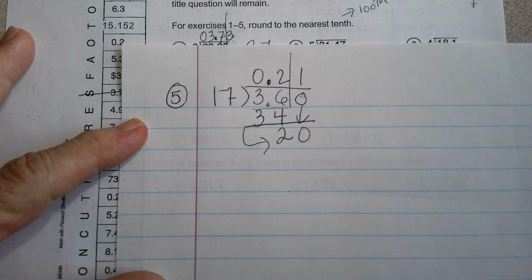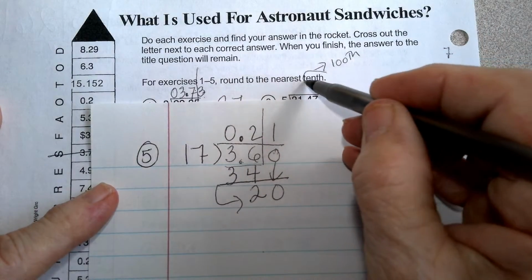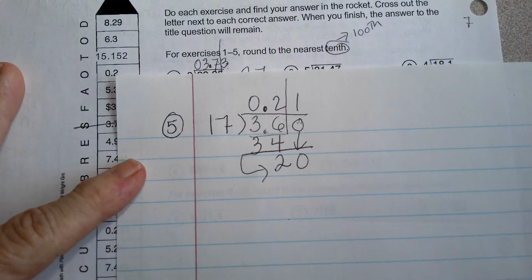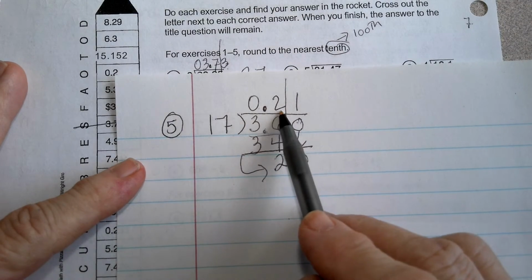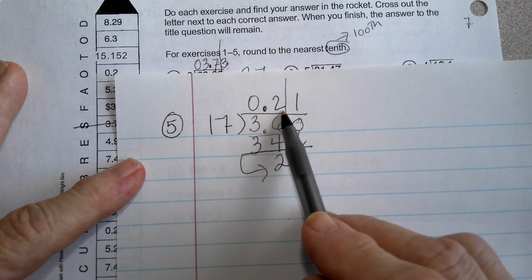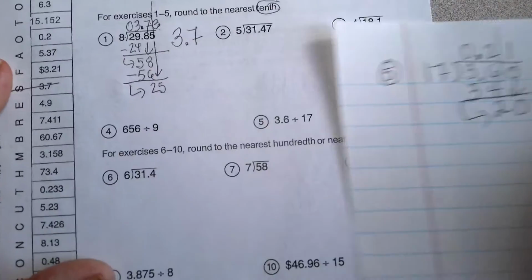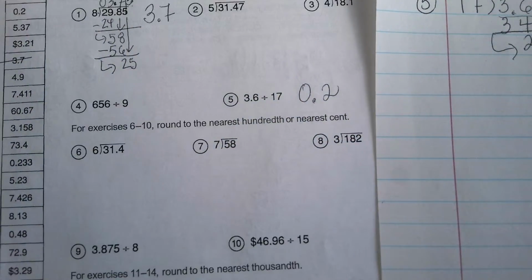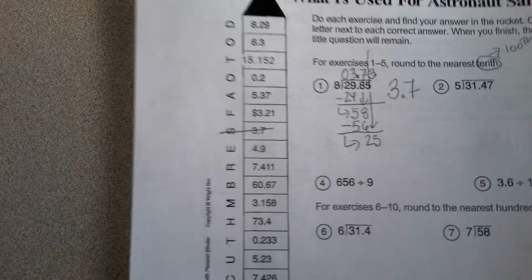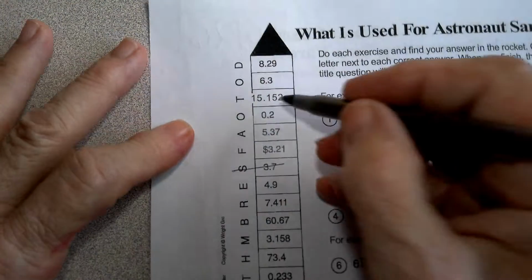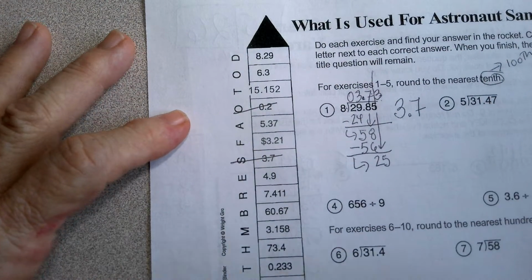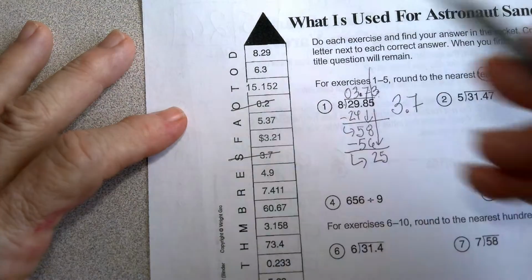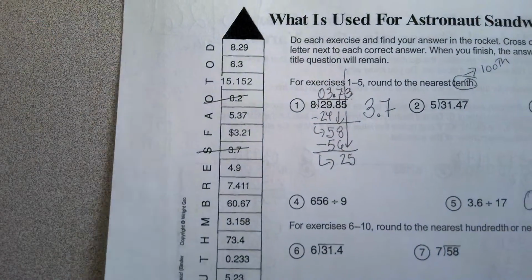Because now we're rounding it to the tenth. So is this going to be closer to 0.2 or 0.3? 0.2. So let's put it right here. It is closer to 0.2. And again, find that answer, and it's right here. Are there any more? I don't see any more. And that's it. All right.